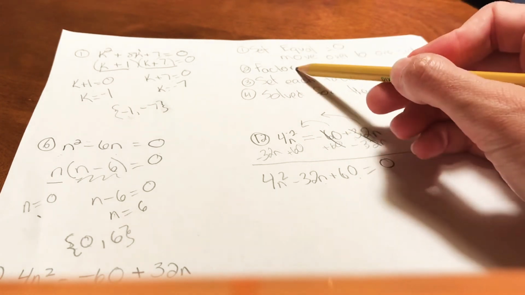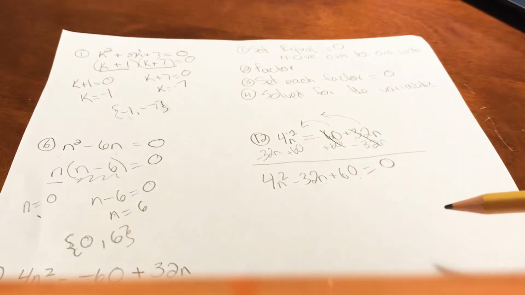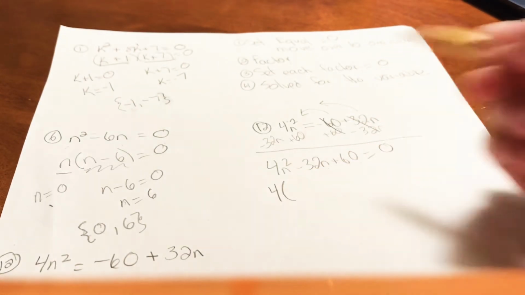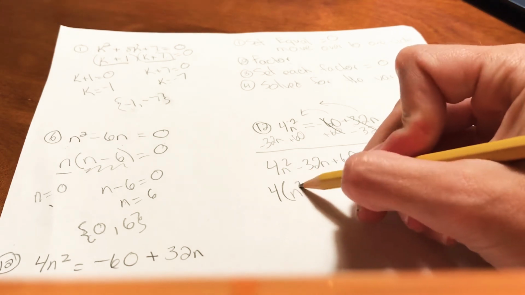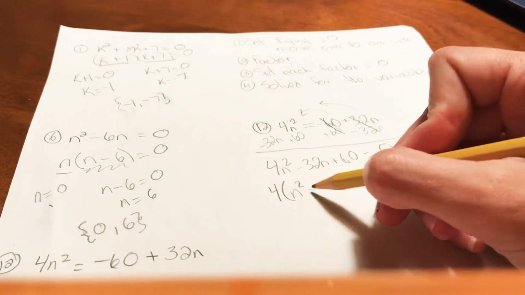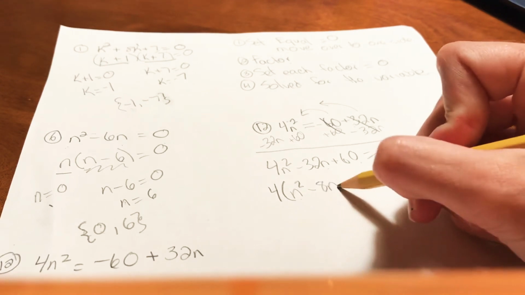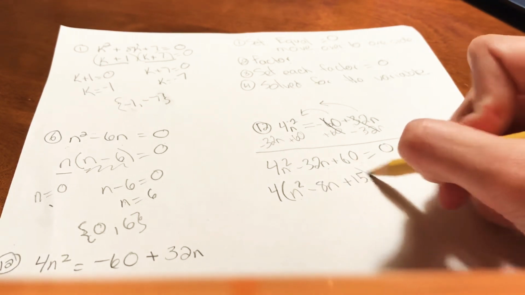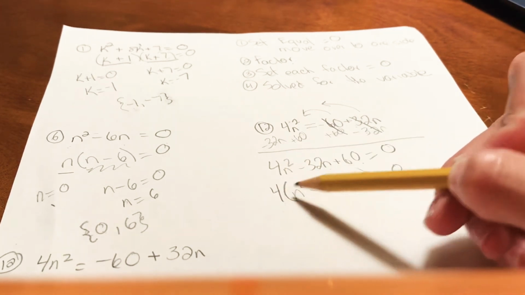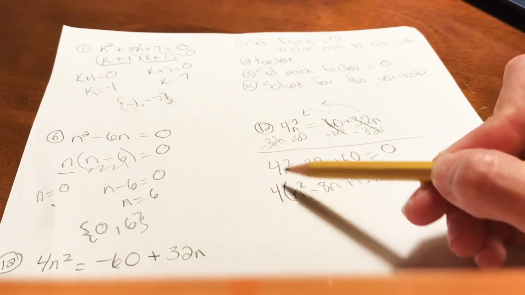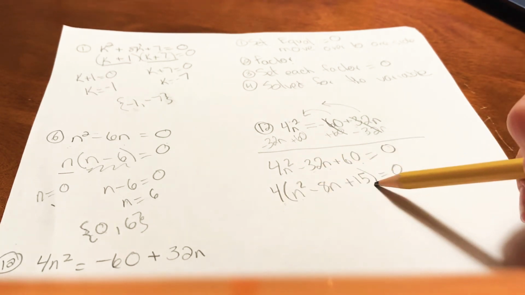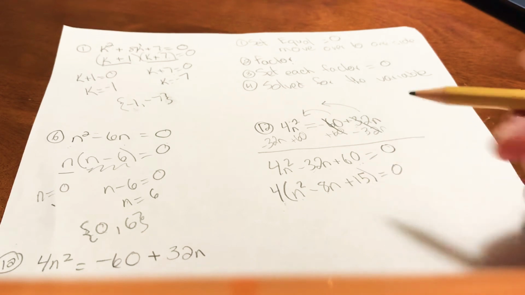Now it's time to factor it. My GCF, what number can I divide each of these by? In this case it would be a 4, so I'm going to pull that out first. That'll just make factoring easier for you. So when I pull out a 4, I'm left with n squared minus 8n plus 15. And you can always check by distributing to make sure that you factored out correctly. So 4 times n squared is 4n squared, 4 times -8 is -32, and 4 times 15 gives you 60.